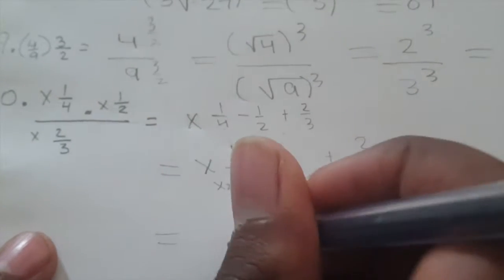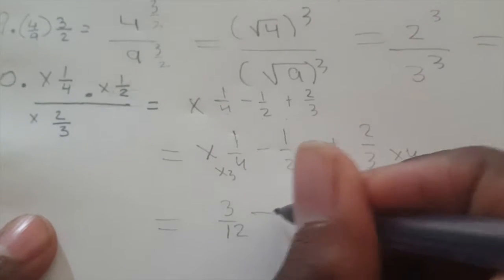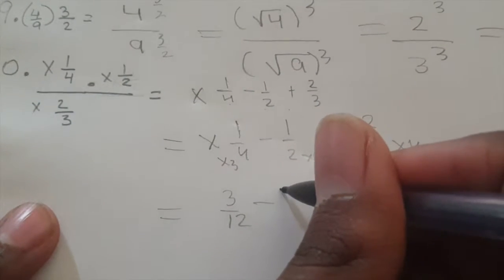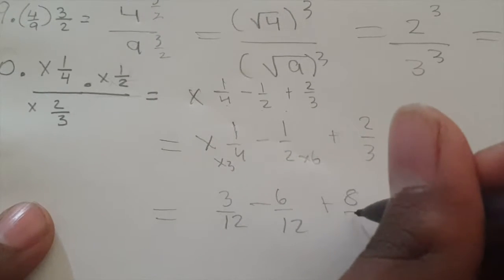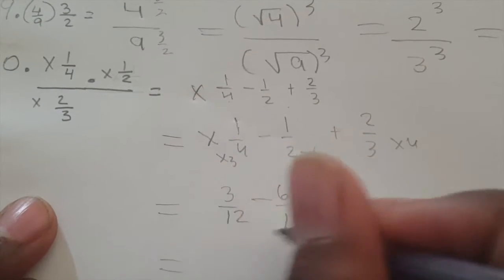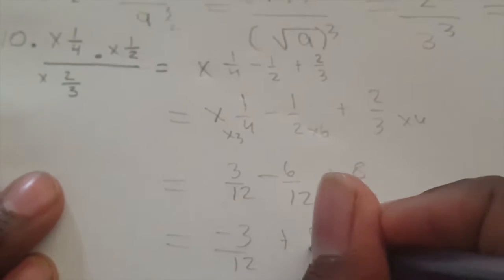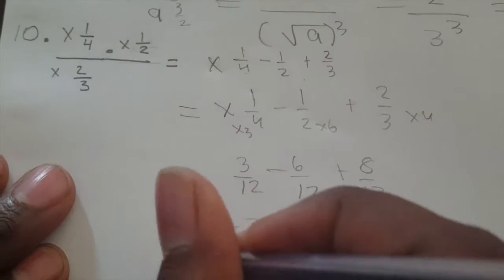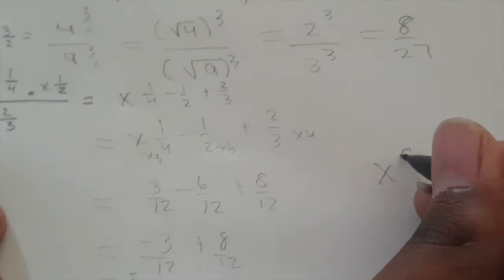So then you would get 3 over 12 minus 6 over 12 plus 8 over 12. And then first you would subtract, it would be negative 3 over 12 plus 8 over 12, and that is equal to 5/12. So the final solution is x to the 5/12.